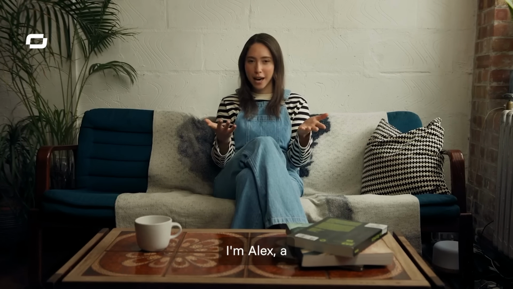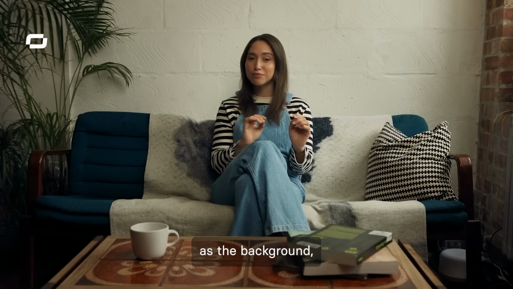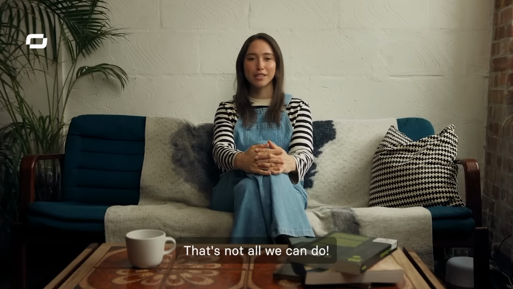Hey everyone, I'm Alex, a personal avatar. I use my actual living room as the background. Gesture freely with my hands. And the best thing? That's not all we can do.